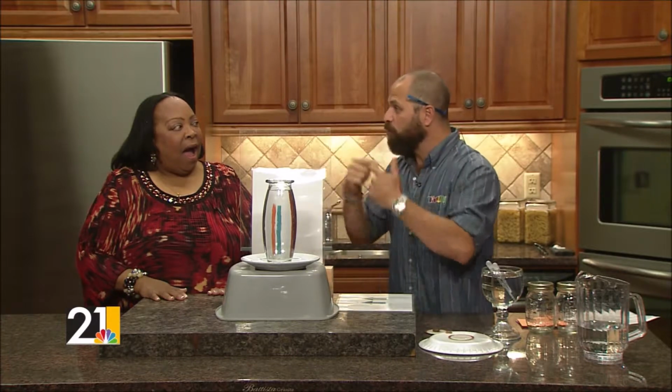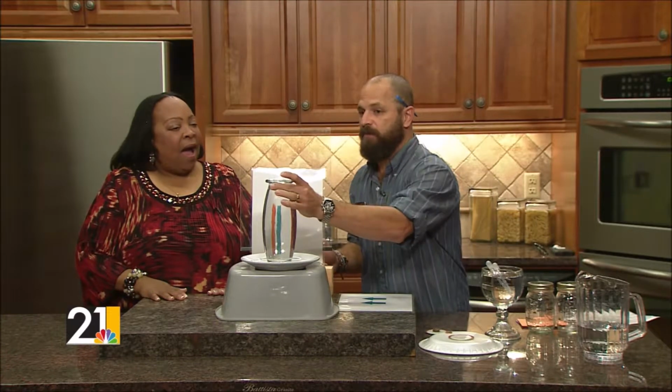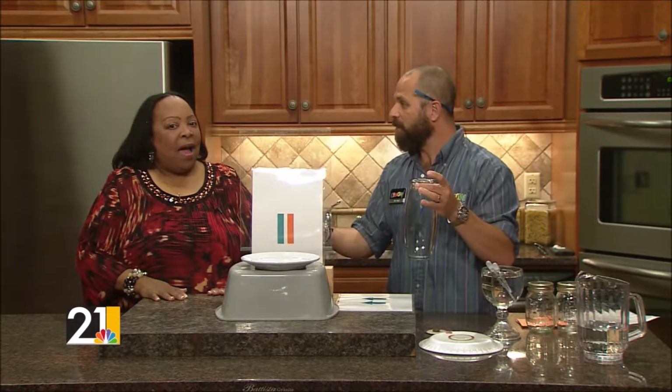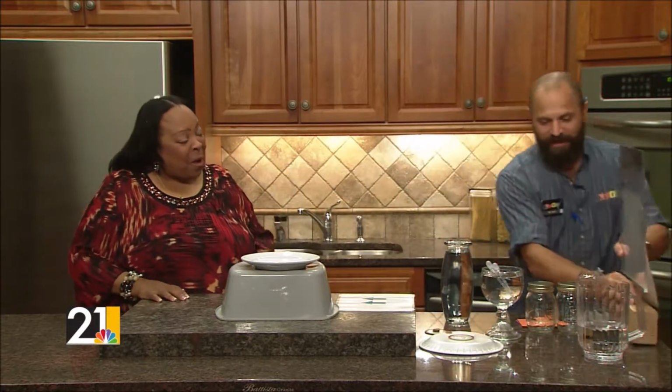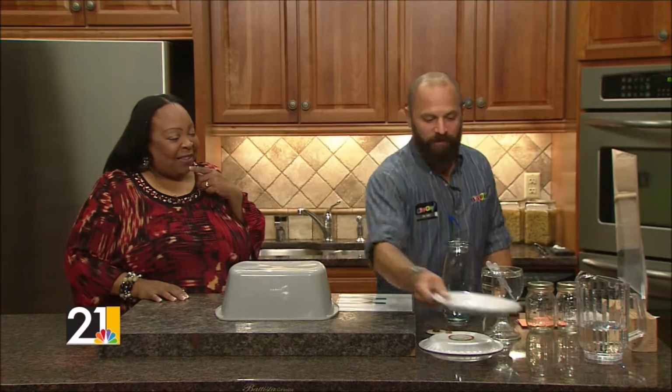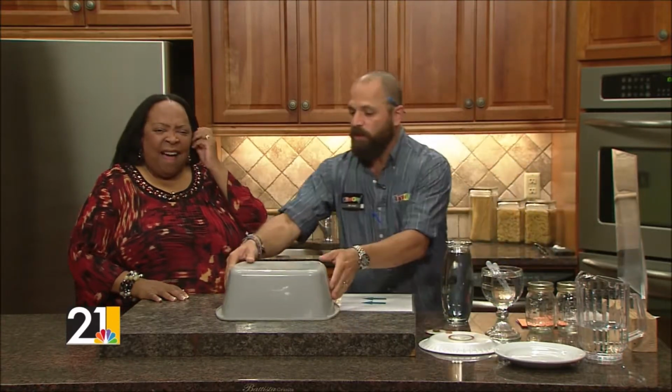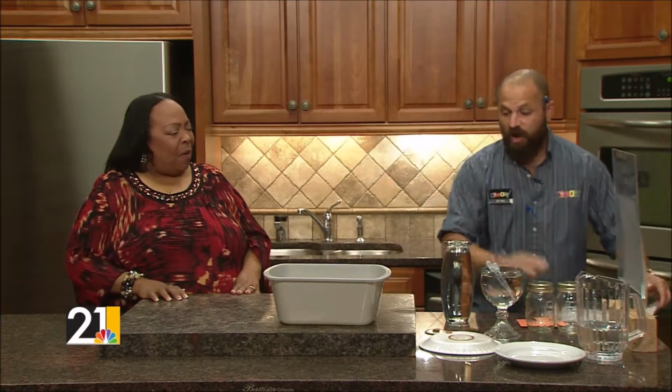So our eyes are playing tricks on us, but really what happened is, if I move this away, look, the red line's back on its own side. So that's not an optical illusion. It's called refraction of light. It's really neat things that we can do with water. All right, so let's try another trick.